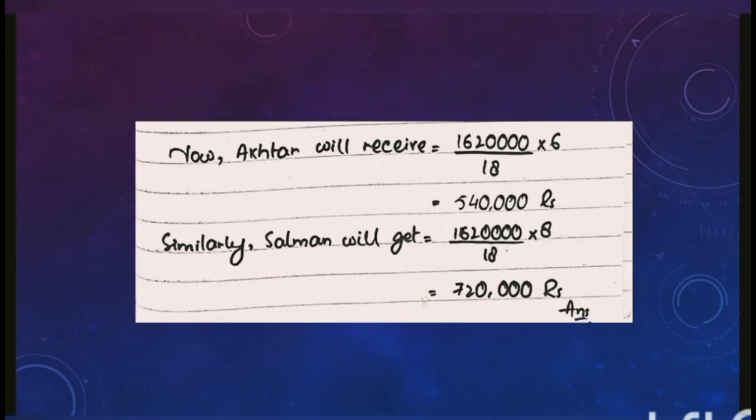Okay, now Akhtar will receive the total profit divided by the sum of the ratios multiplied by the ratio of Akhtar, and we have got 540,000. Similarly, Salman will get the total profit divided by the sum of the ratios multiplied by the ratio of Salman, which is equal to 720,000 rupees.